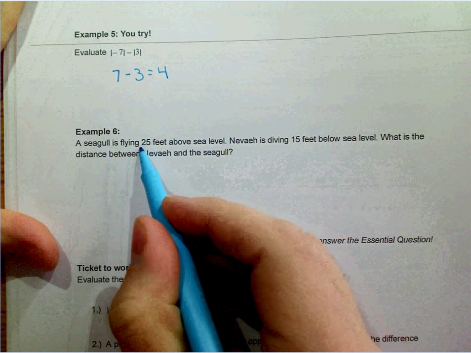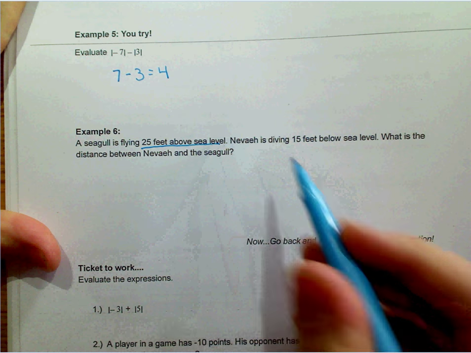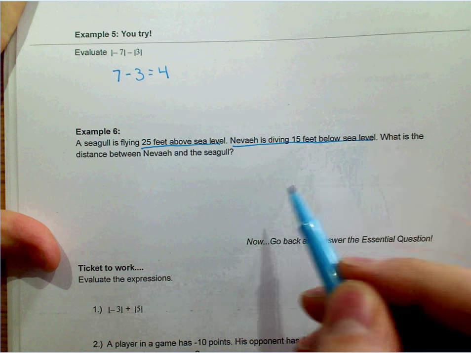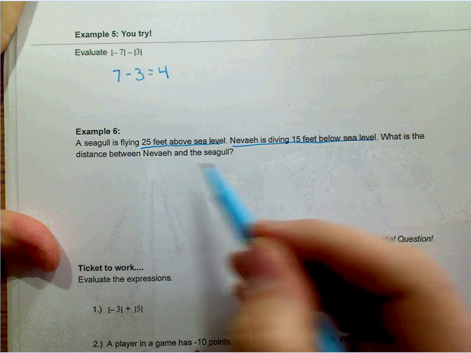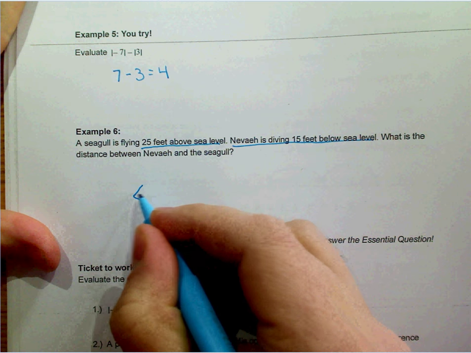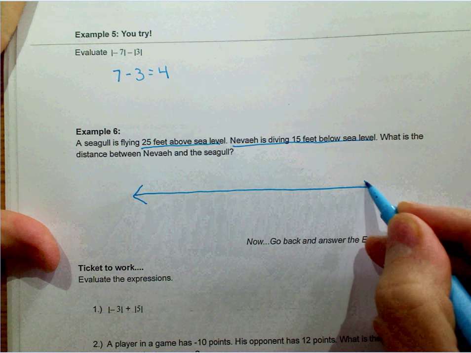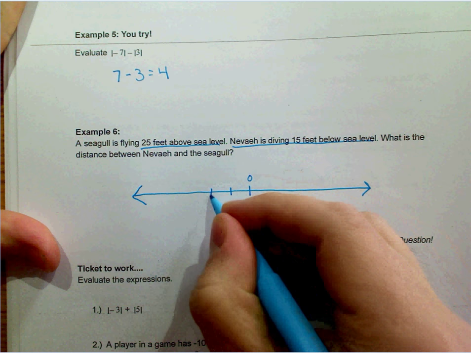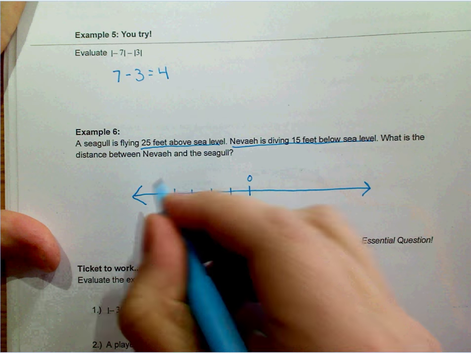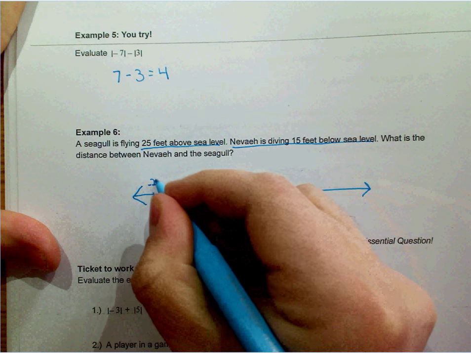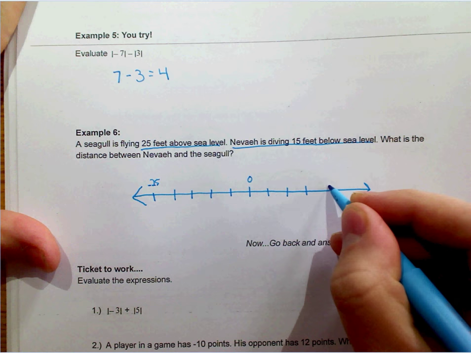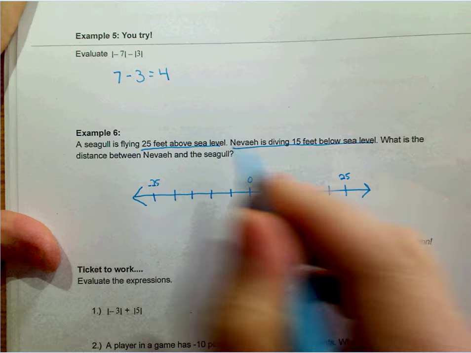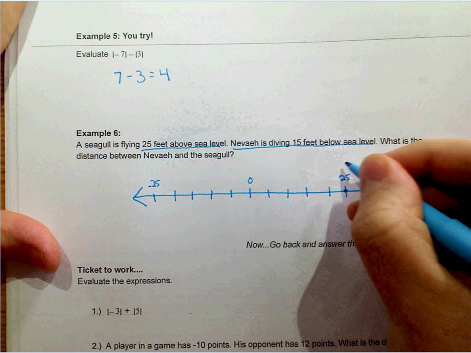A seagull is flying 25 feet above sea level. Neveja is diving 15 feet below sea level. What's the distance between Neveja and the seagull? So if I were to draw this on a number line, 0, I'm going to go up by 5s. 5, 10, 15, 20, 25. Negative 5, 10, 15, 20, 25 feet. So, seagull's at 25 feet. He's flying.